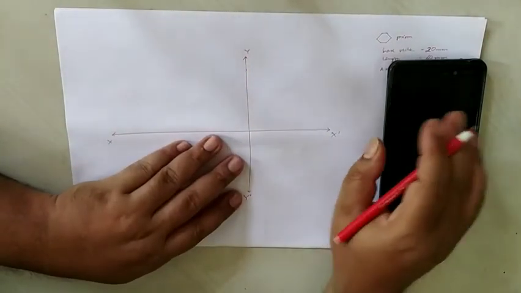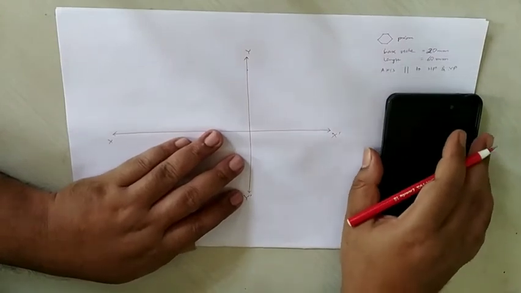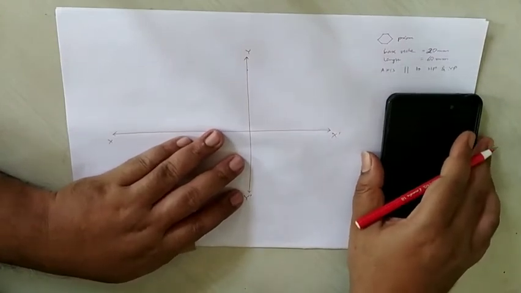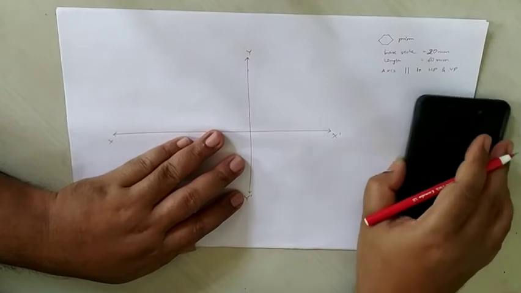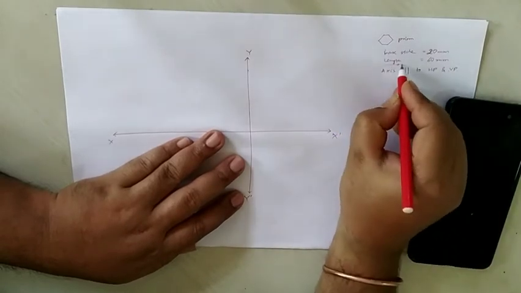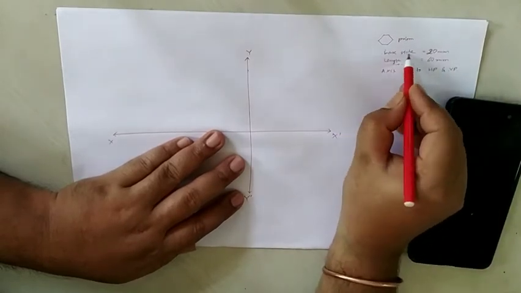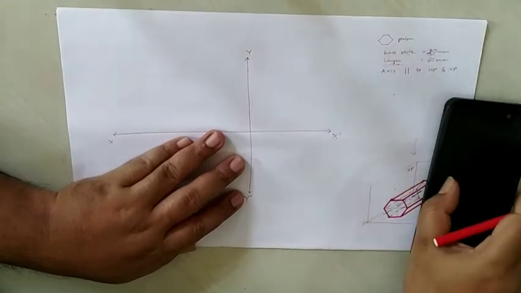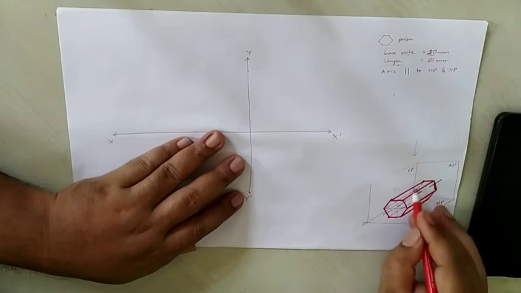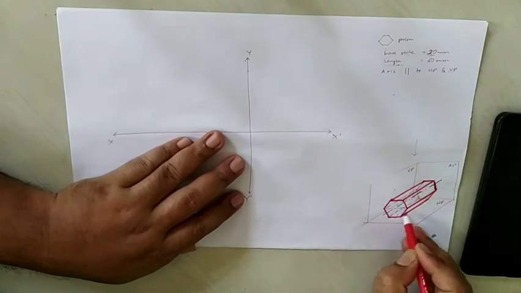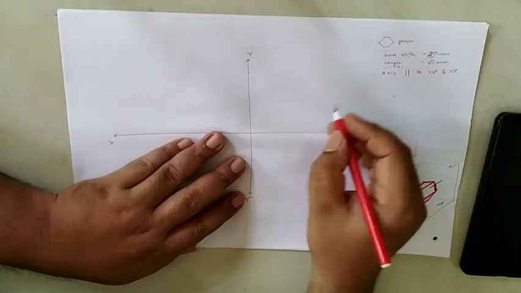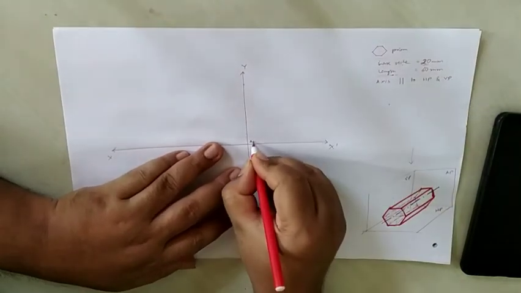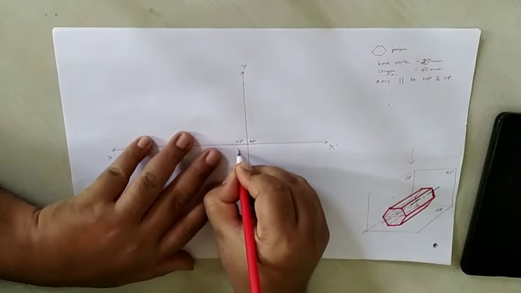Now it is said that it is a hexagonal prism, base side 20, length 60. We are not concerned with the length as of now, because first we are going to draw the base of the prism, which should be a hexagon with side 20. We'll capture the image of this base on this AP. This is the AP, this is VP, this is HP.